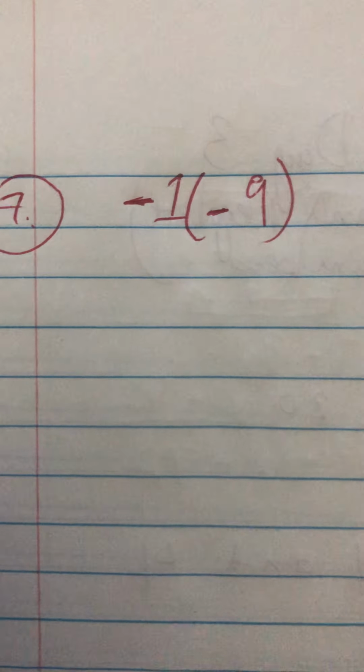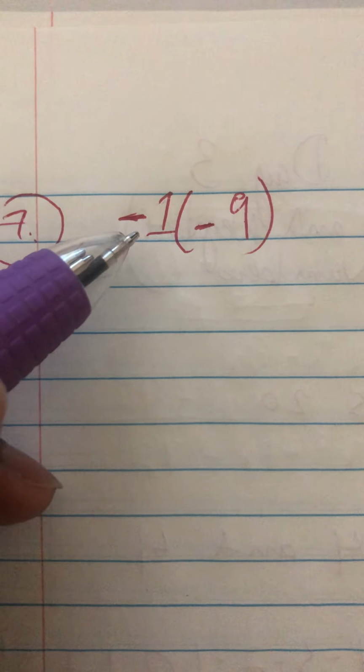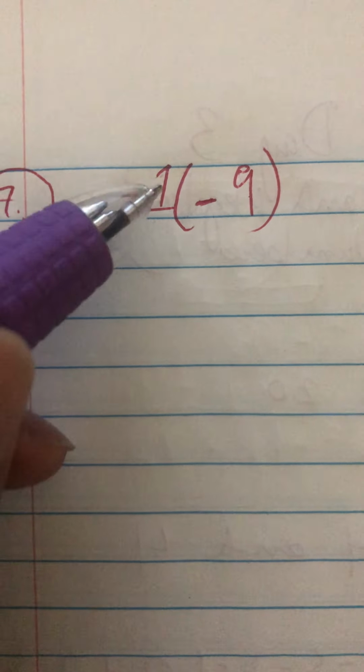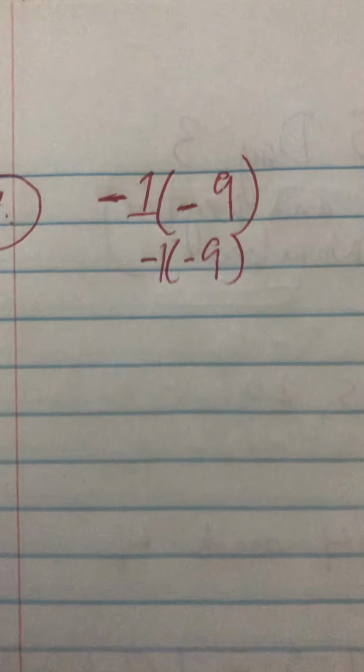So I'm going to show you this way and I'm going to show you another way. But this way right here is like saying -1, even though there's no negative or there's no number 1 next to it. It's really written like this. We can always just say that that's like -1.